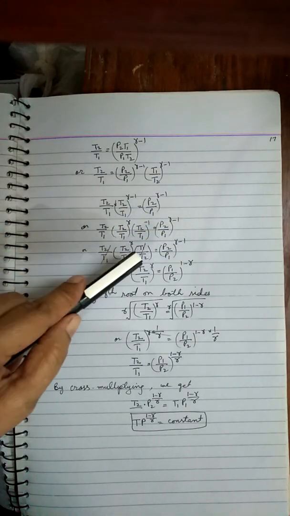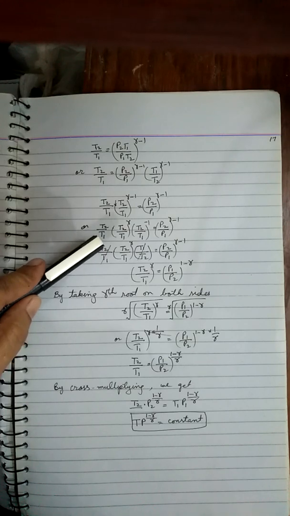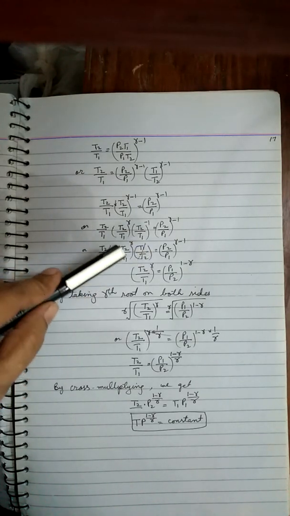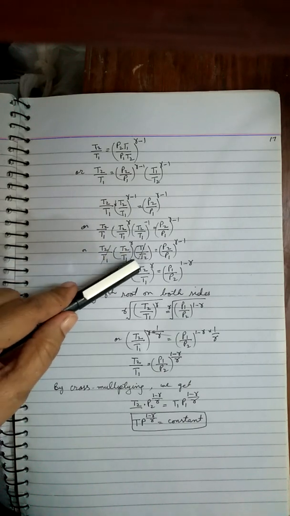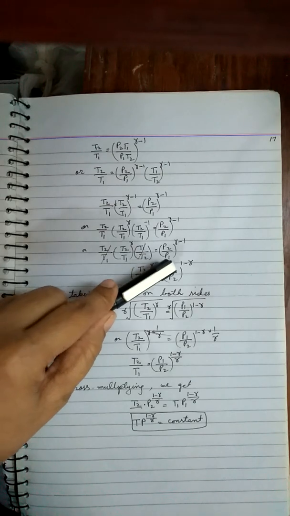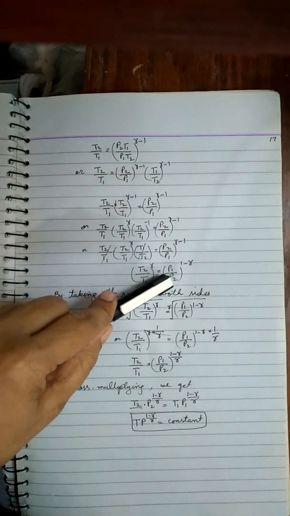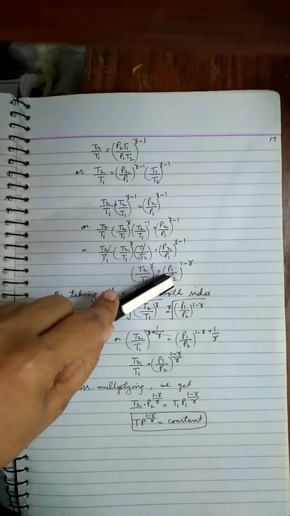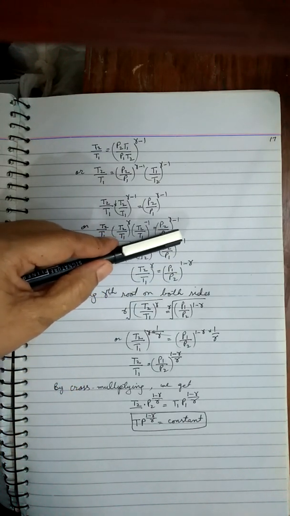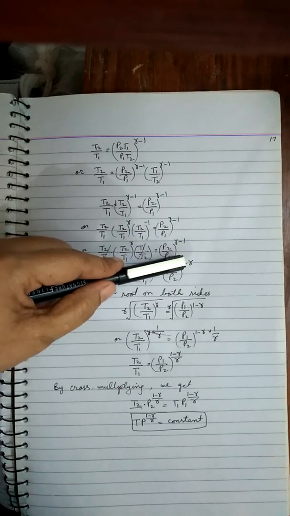This T1 by T2 will be cancelled by this T2 by T1. Cancel these two values with one another. The remaining value will be T2 by T1 raised to power gamma is equal to P1 by P2. Now you can also reverse it, replacing gamma minus 1 with 1 minus gamma.